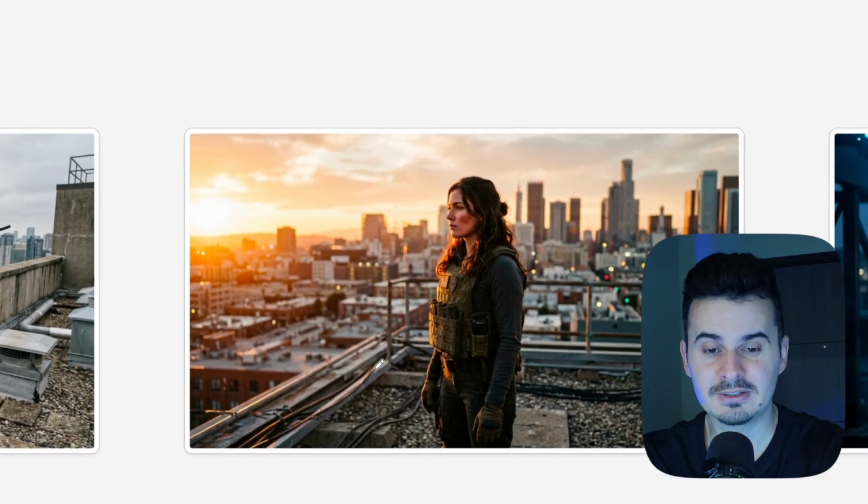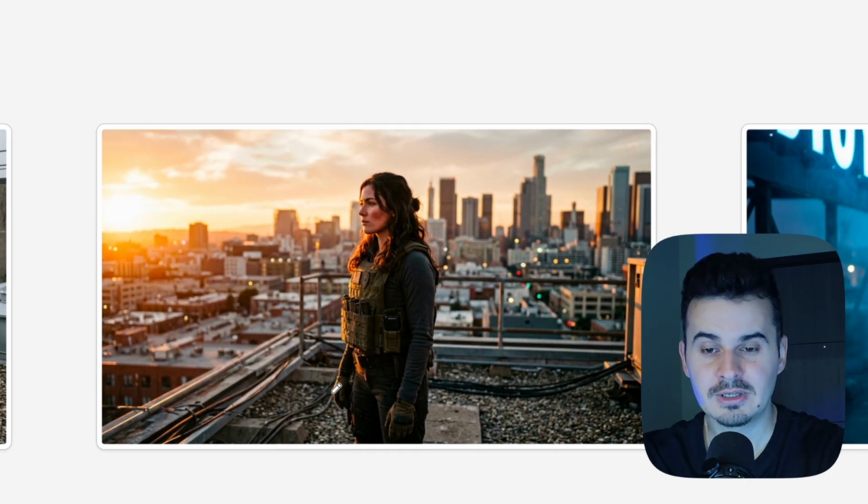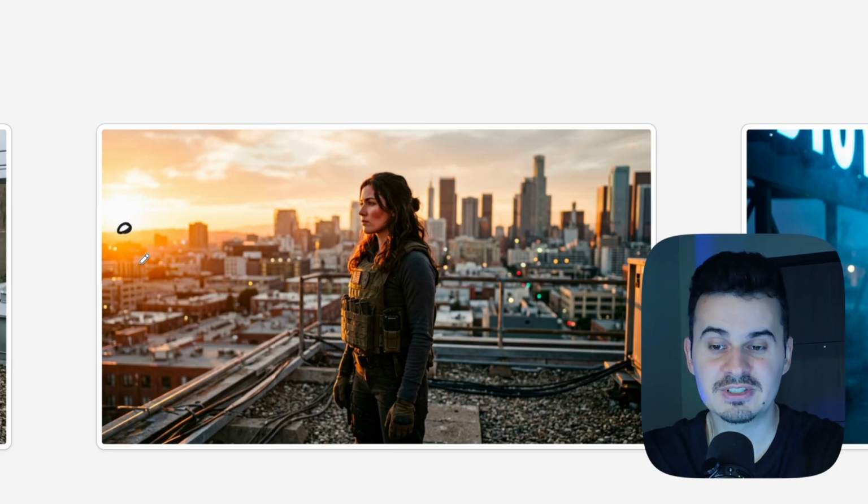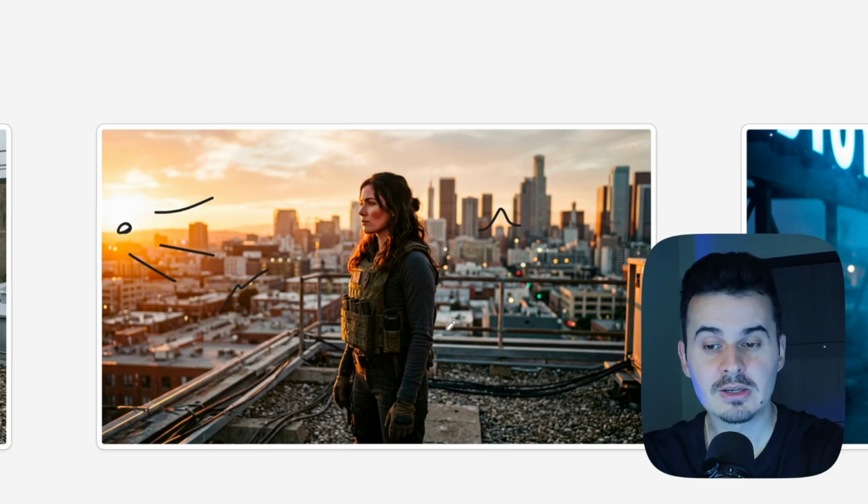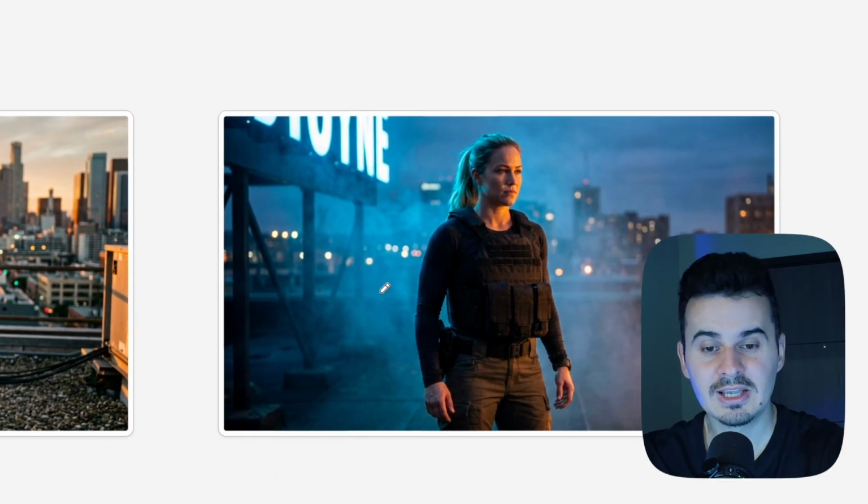It's the same character, but look at the difference. We still have this character not doing much in this shot, she is just standing there. But here's, for example, the sunset, so it looks completely different. Now it's more cinematic. We can see that there is a little bit of blur in the background. So this makes a big difference if you just add a lighting direction, and the same here.